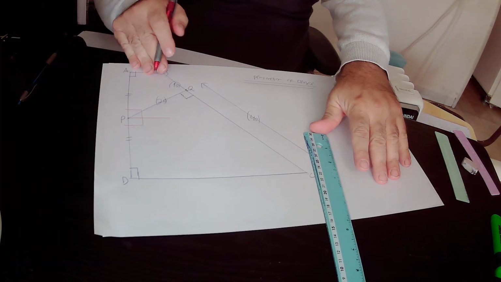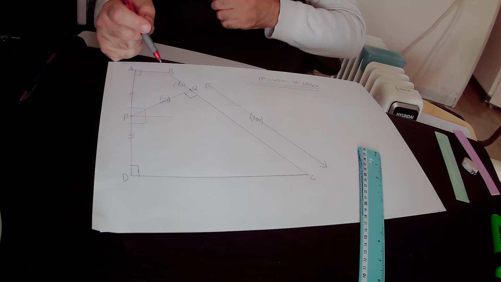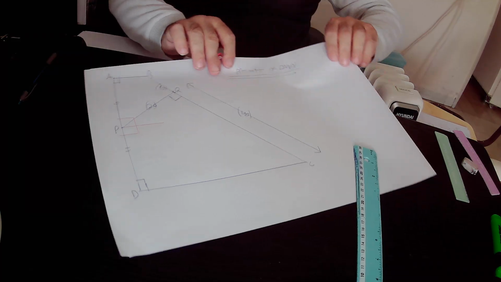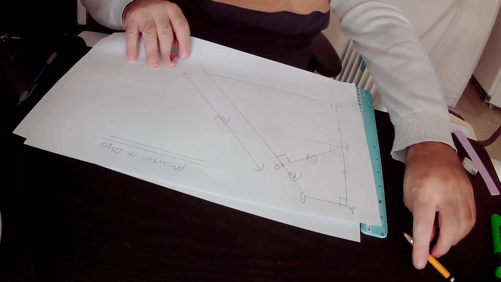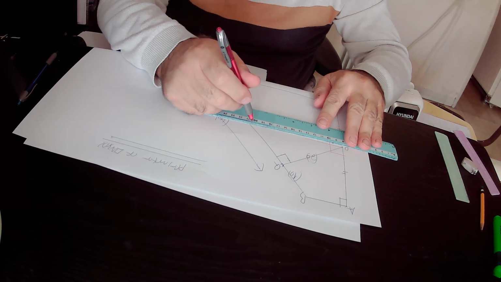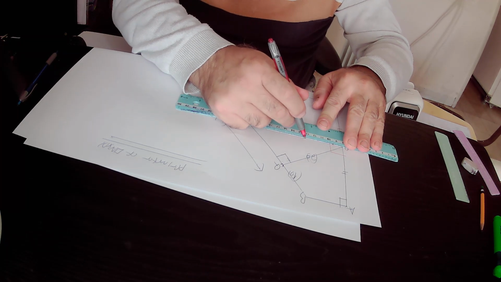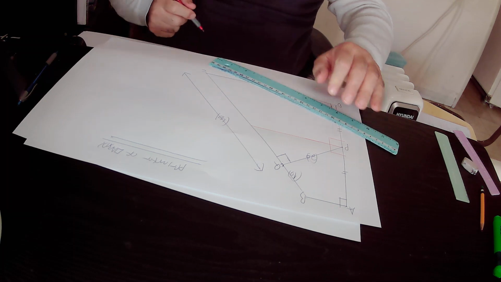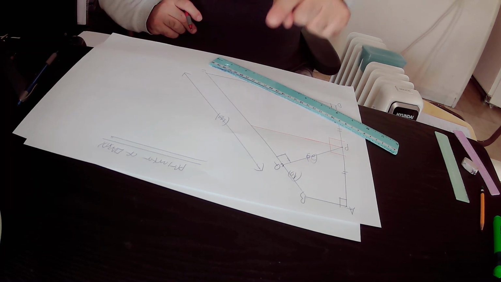We'll extend the perpendicular from point P until it touches side BC of this quadrilateral ABCD. And we will define the touching point of the extended perpendicular from point P and BC as point M.